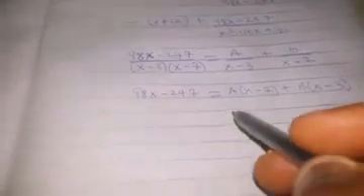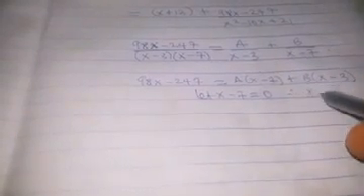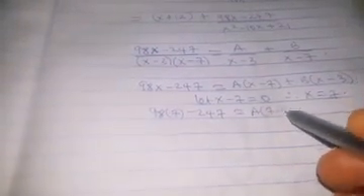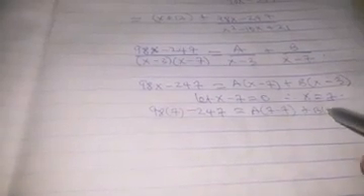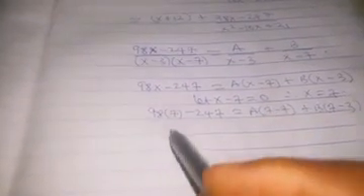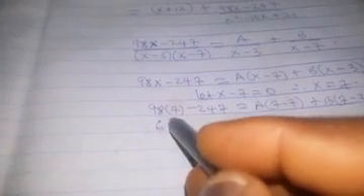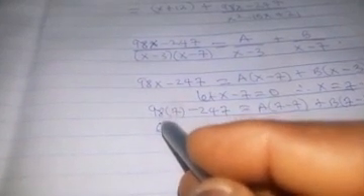Okay, if we take x minus 7 equal to 0, we are going to get x being equal to 7. Now substituting that value here, we'll get 98 times 7 minus 247 is equal to a into (7 - 7) plus b into (7 - 3). Okay, 98 times 7 will give us 630 plus 56.